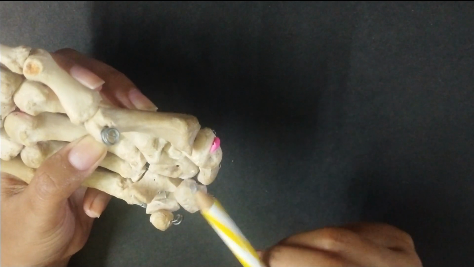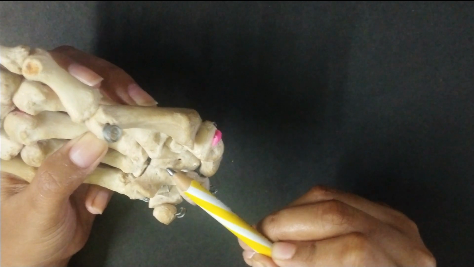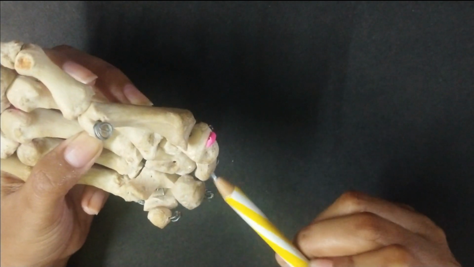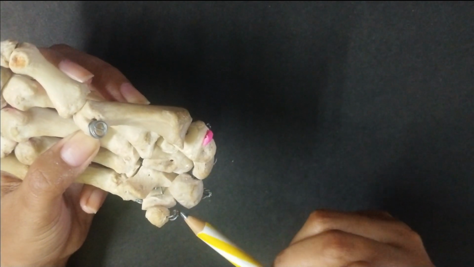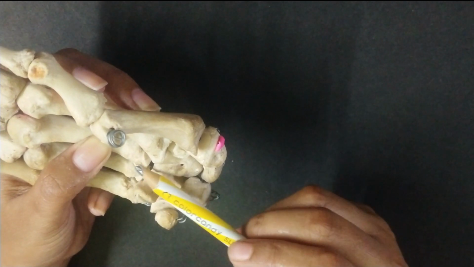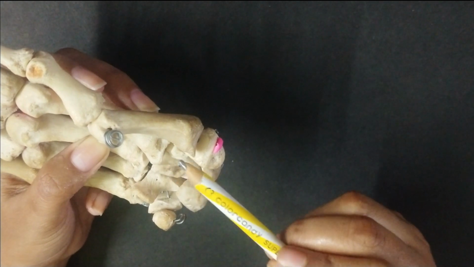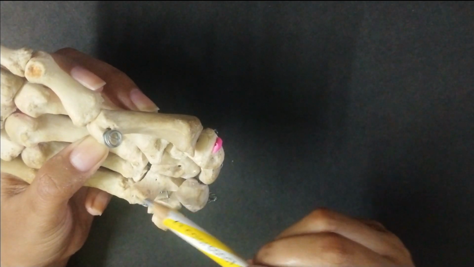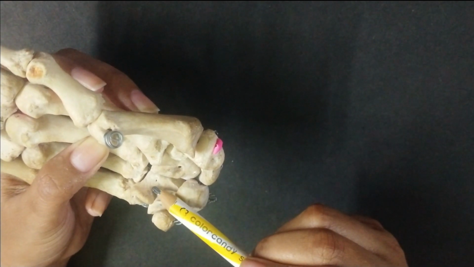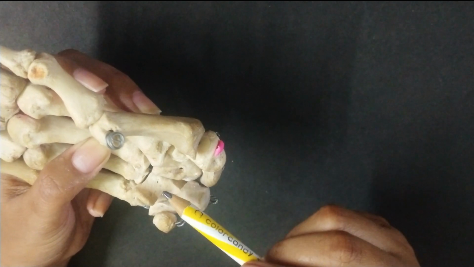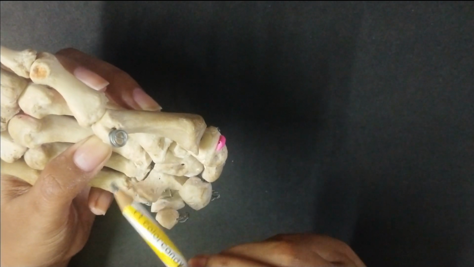This is the capitate. Now next, the capitate bone is related to the scaphoid bone, the lunate bone, the hamate bone, and the second, third and fourth metacarpal bones and the trapezoid bone. Last is the hamate. Hamate is related to the lunate, triquetral, capitate, and the fourth and fifth metacarpal bones.